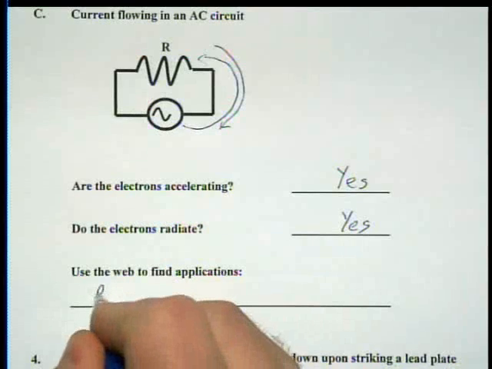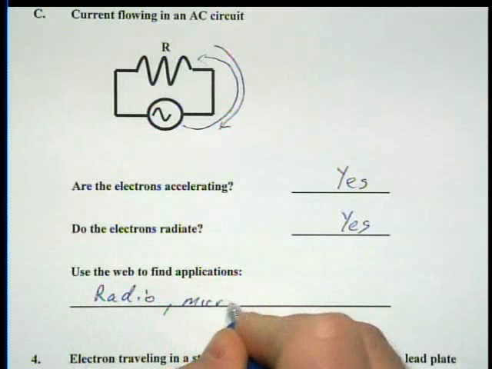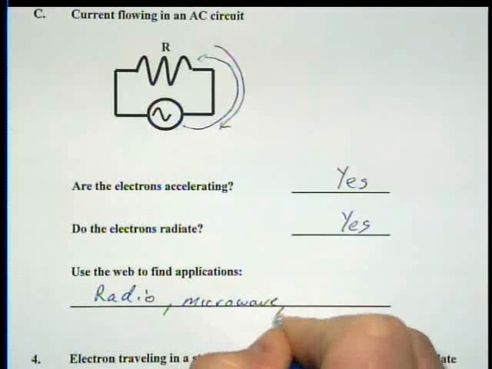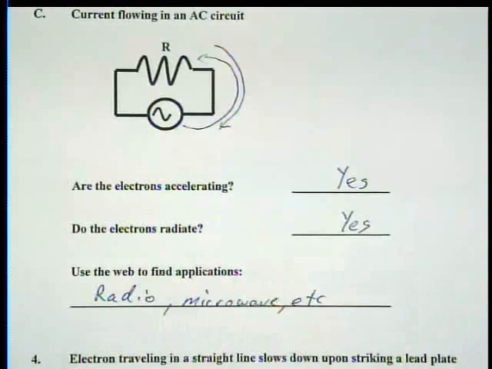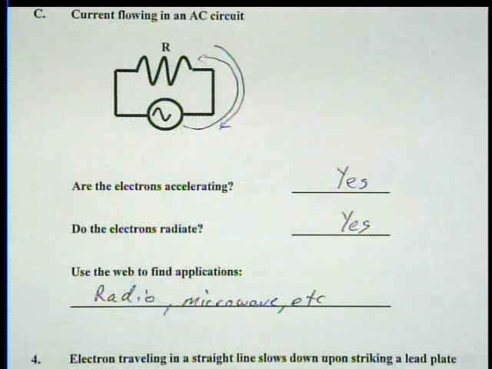So radio, microwave. The energy leaves, you have to pump energy in. On the other hand, if I just have a wire here and I have an electric field that's causing a force to cause those electrons to go up and down that wire, then I have an antenna. It's the whole idea of receiving that signal.